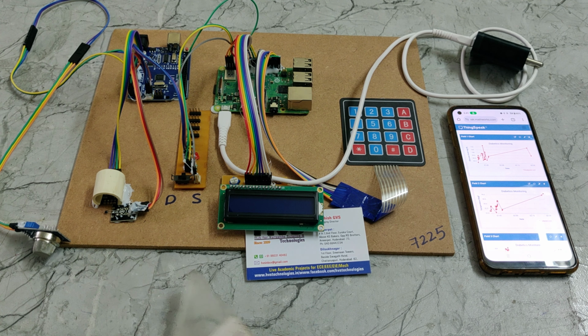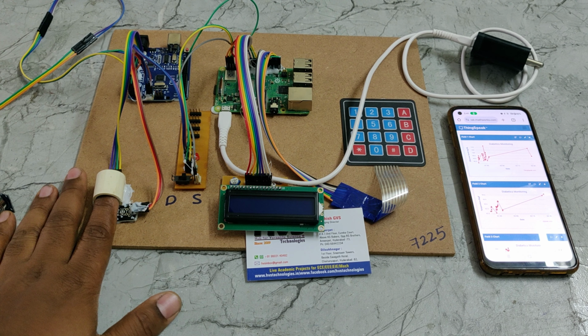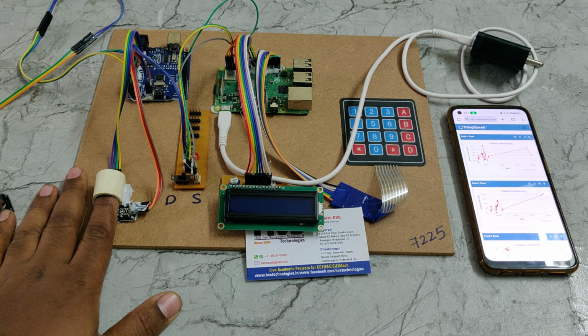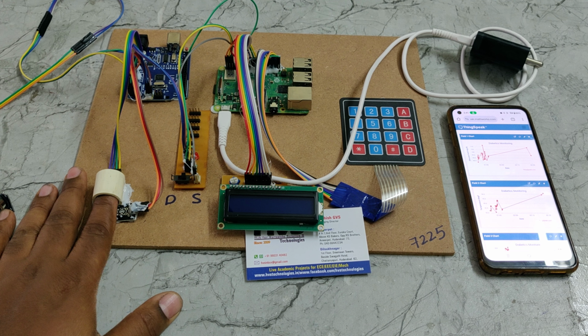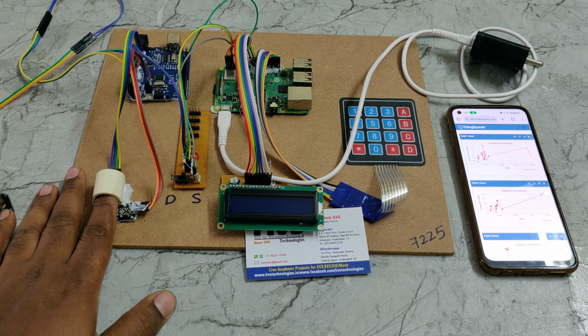When we place the finger inside, the IR sensor provides accurate finger detection, and once the finger is detected, the system will trigger the red LED to receive the signal.